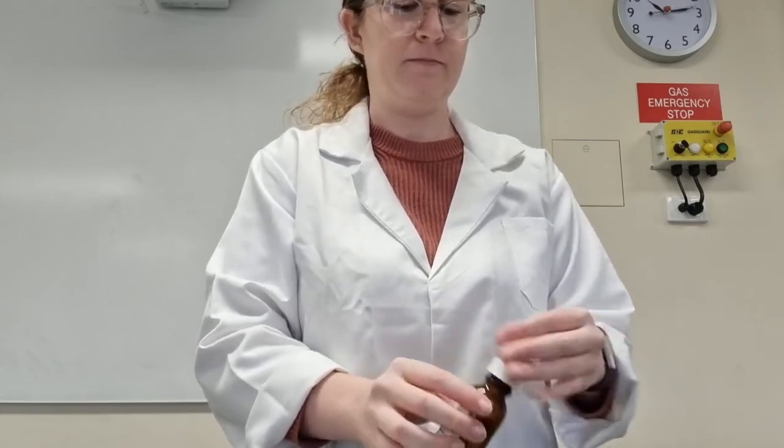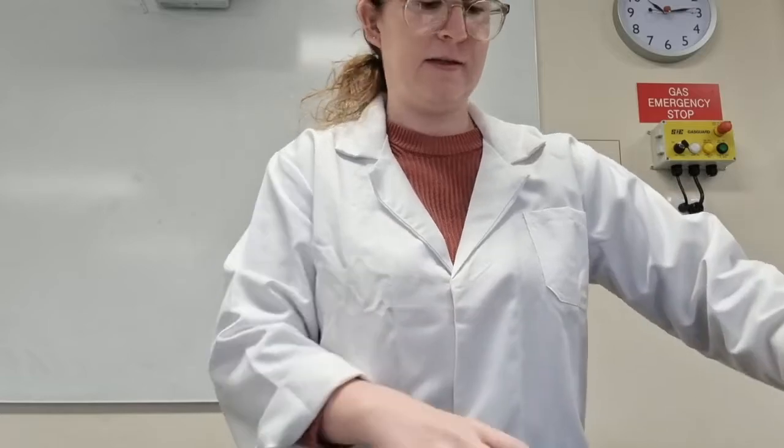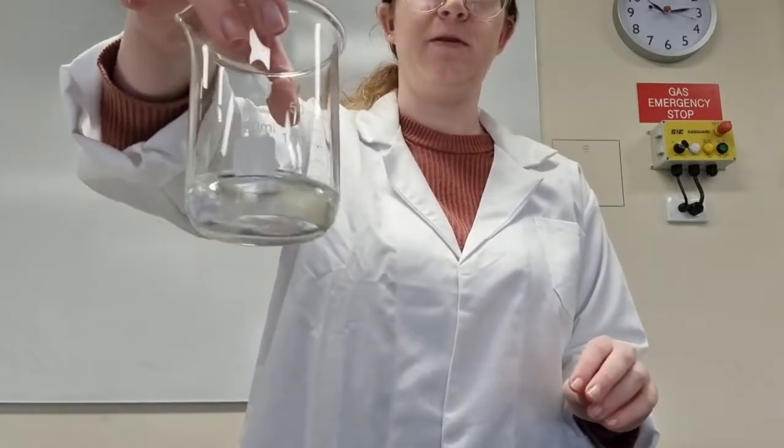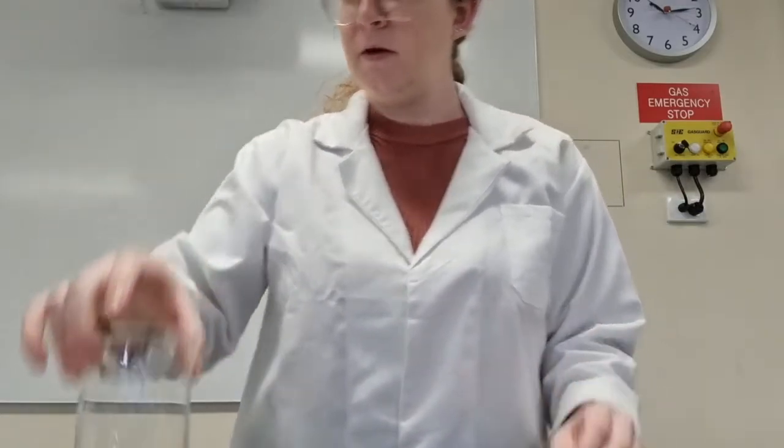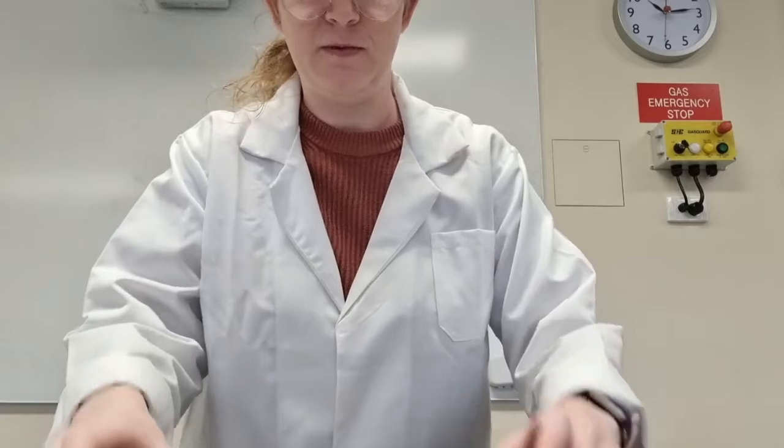Alright. So there's 50 mils of the sodium hydroxide. What I need to do now, I'm also going to place both the beakers on the electronic balance and determine their total mass. So I'm going to record that. Well, you're going to record it in the table. I'm not going to write it down.